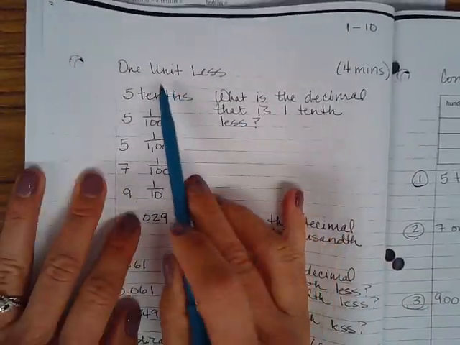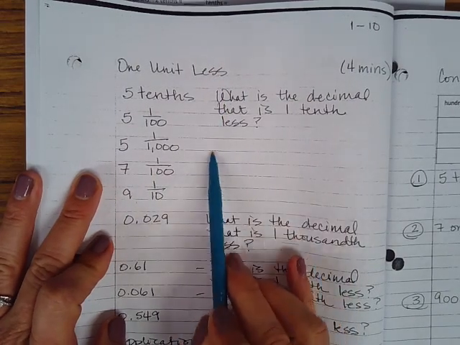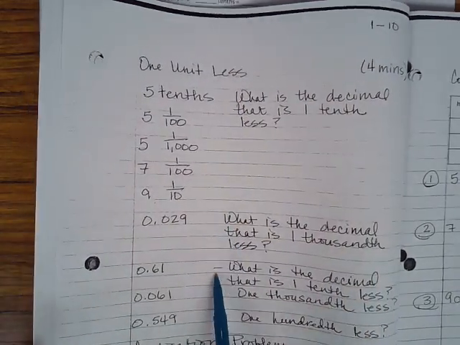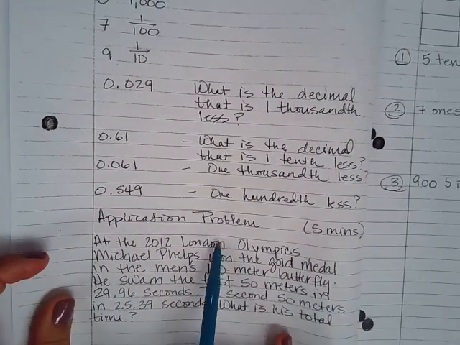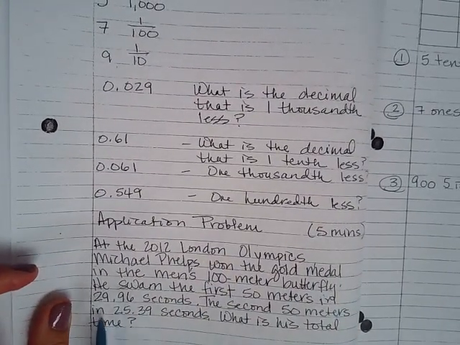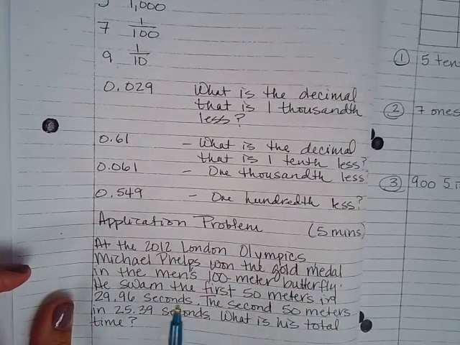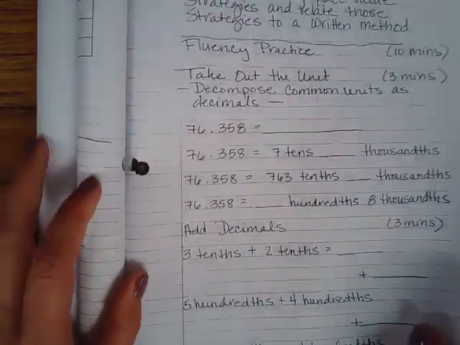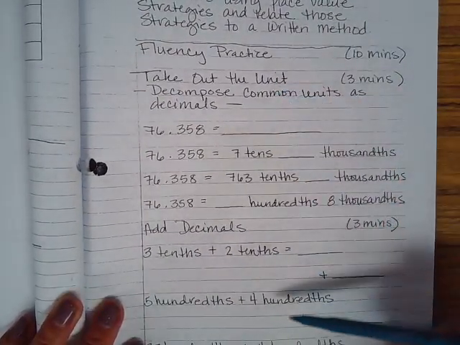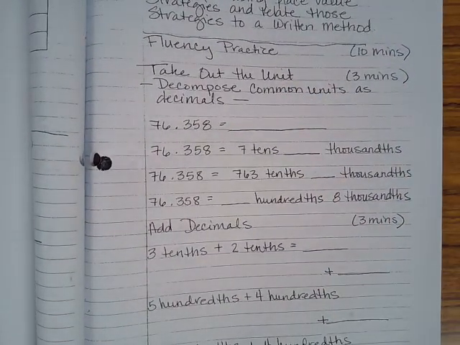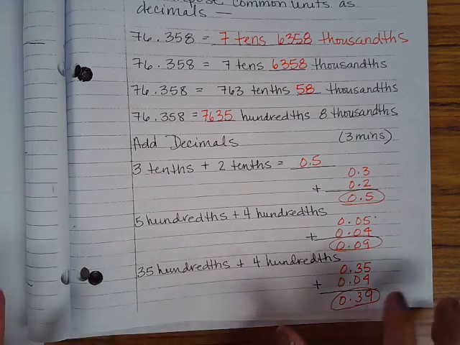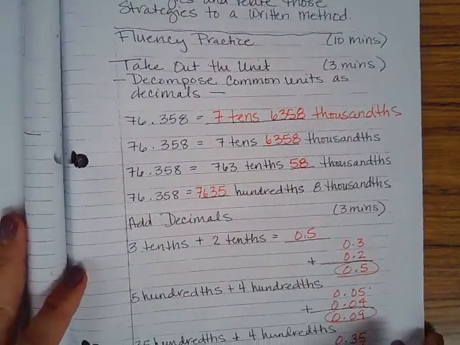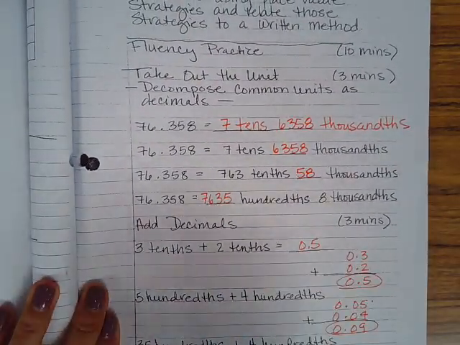On the back, you are going to do 1 unit less. You're going to write what 1 unit less would be all the way down and stop at the application problem. If you want to go ahead and start working on that, you can, but I'm going to give you 5 minutes to work out as many fluency problems as you can. Go. Here we go. Let's go over our fluency.